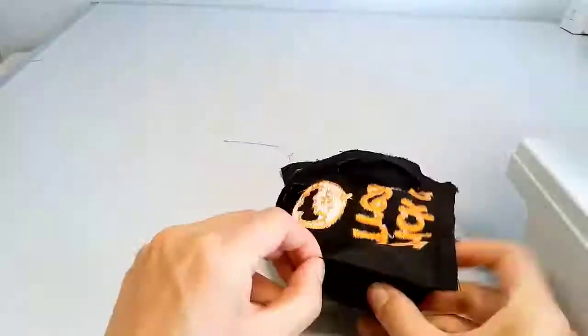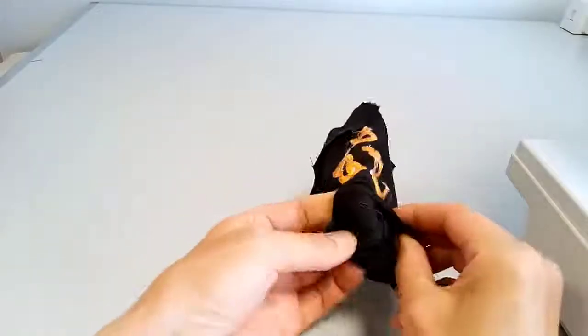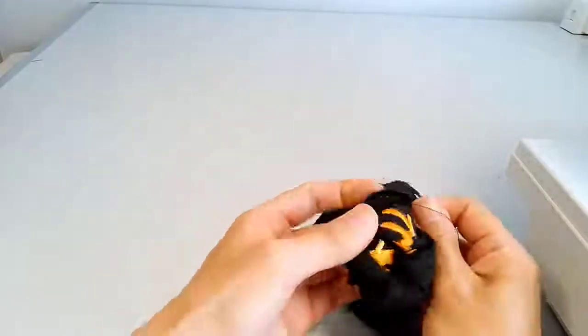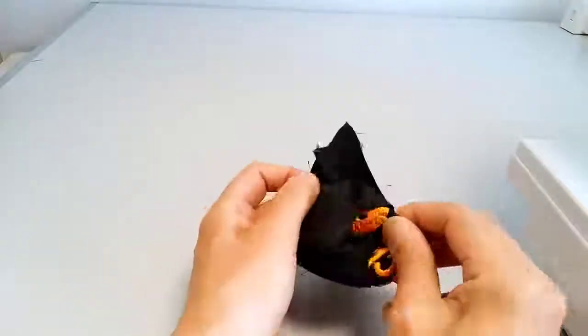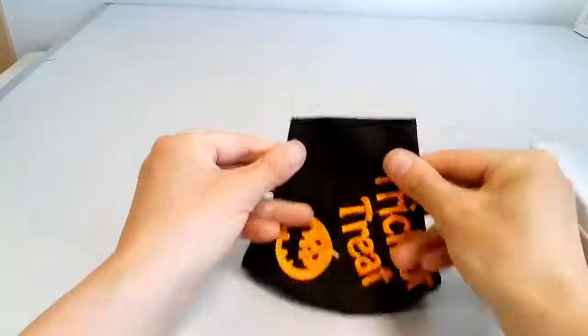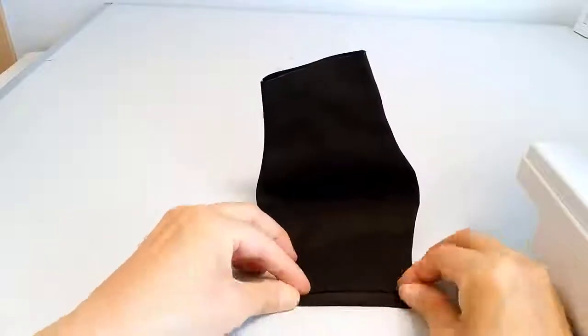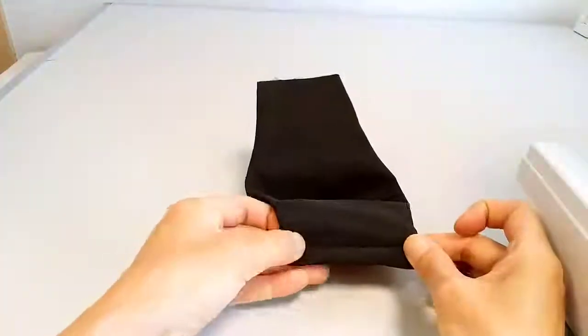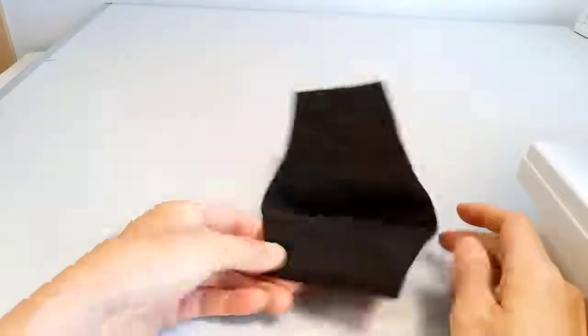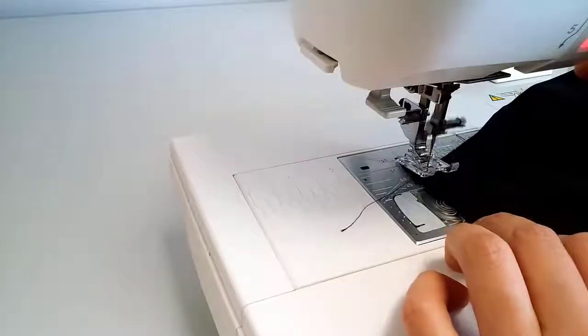Now turn the inside out. Fold the side inward twice. Iron and crease. Repeat for the other side. Now stitch the ends of the creases for both sides.